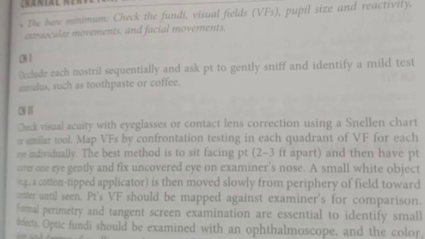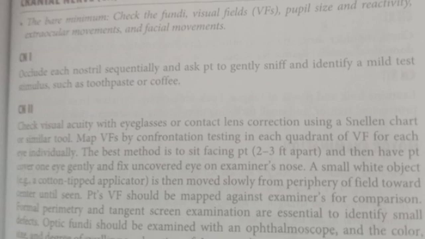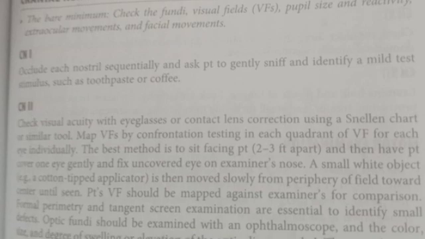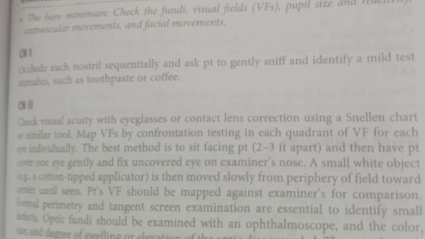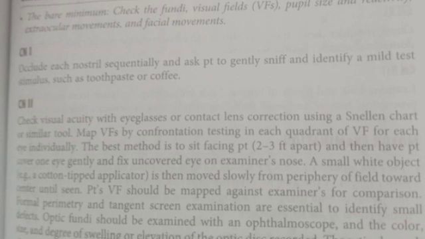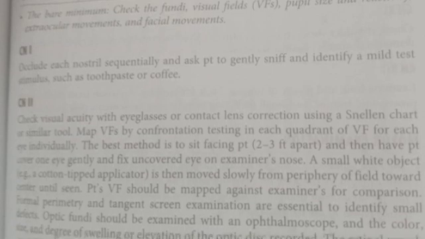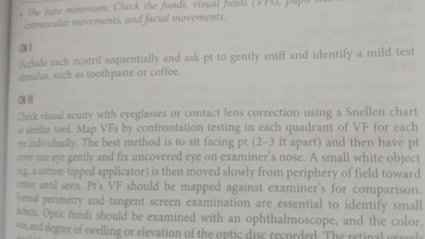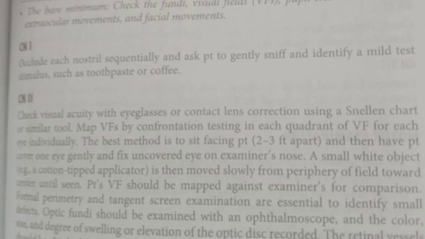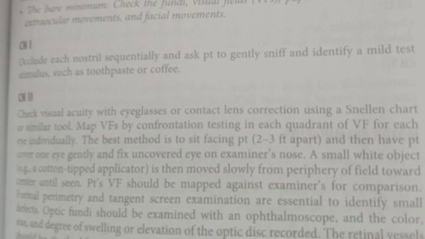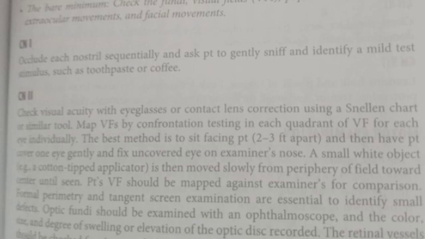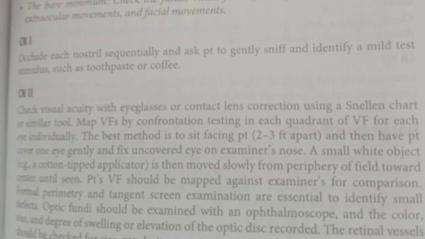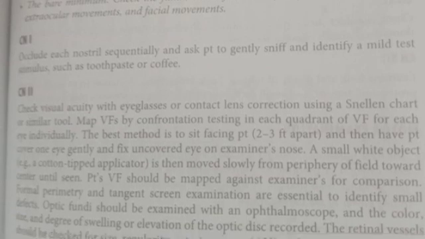For the second cranial nerve, check visual acuity with eyeglasses or contact lens correction using a Snellen chart or similar tool. Map the visual fields by confrontation testing in each quadrant of the visual field for each eye individually. The best method is to sit facing the patient 2 to 3 feet apart and have the patient cover one eye gently and fix the uncovered eye on the examiner's nose.